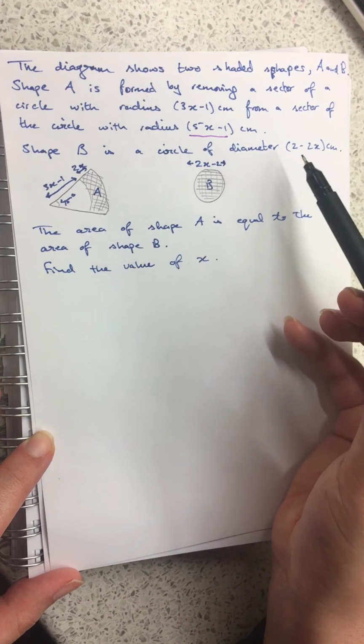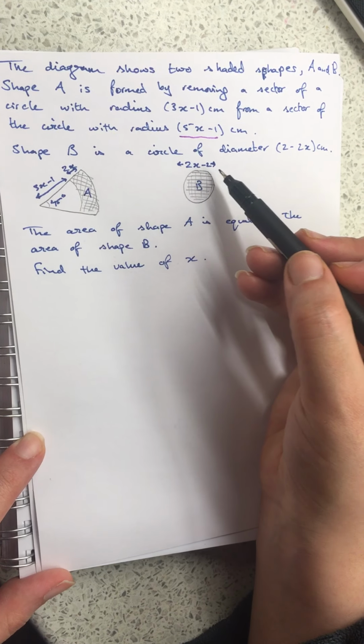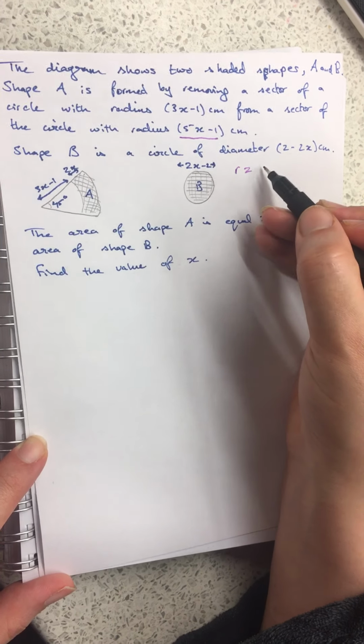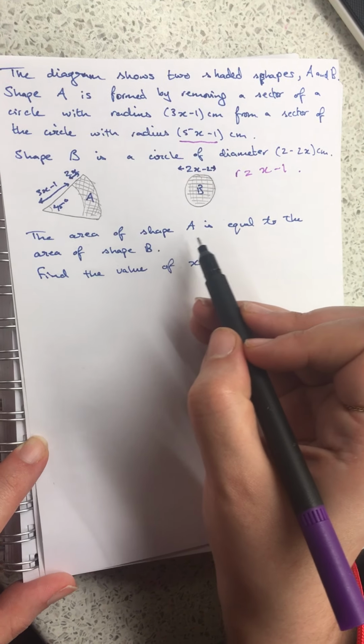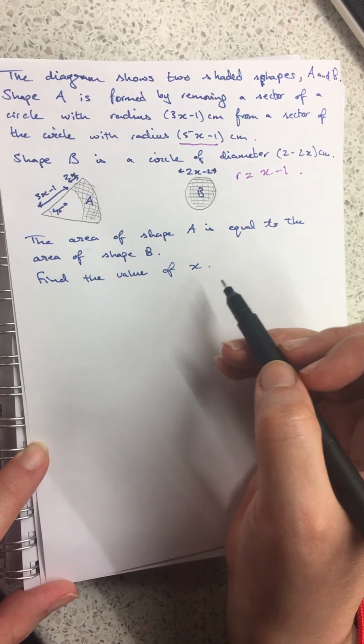Shape B is a circle with a diameter 2x minus 2 centimeters. If the diameter is 2x minus 2, the radius will be half of 2x minus 2, which is x minus 1. The area of shape A is equal to the area of shape B. Find the value of x.